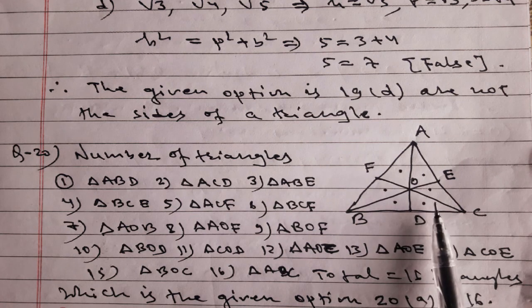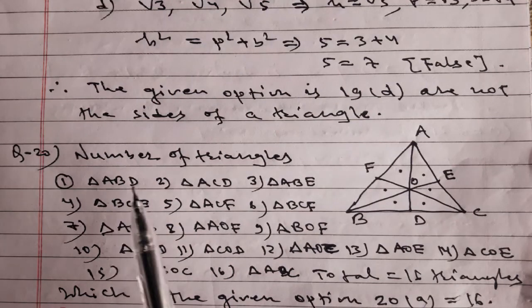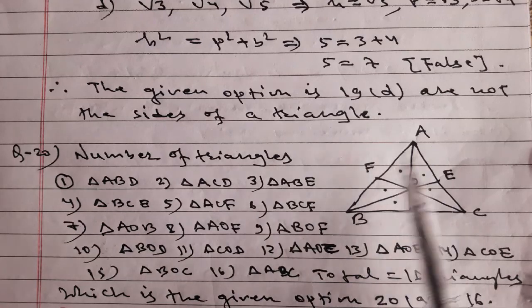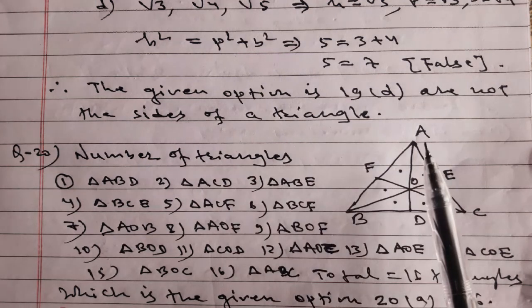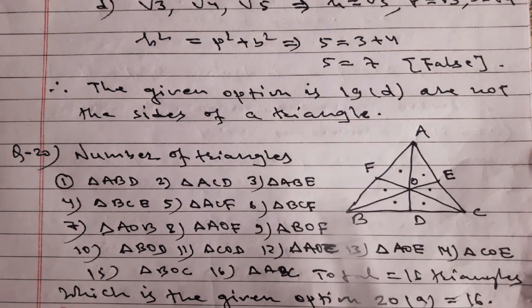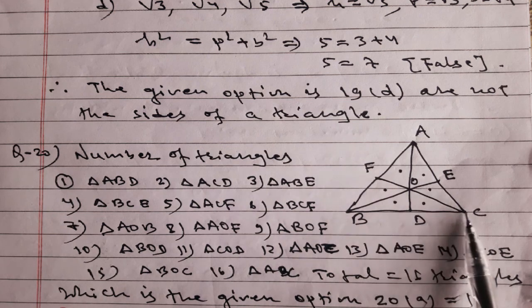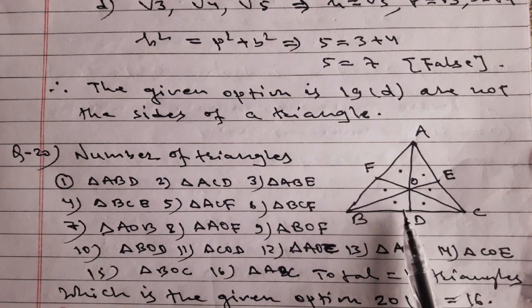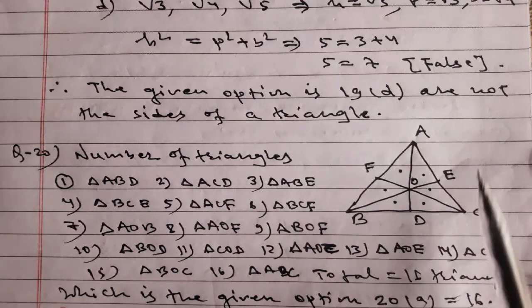So altogether, if we count all the triangles, they are ABD, ACD, ABE, BCE, ACF, BCF, triangle AOB, triangle AOF, triangle BOF, triangle BOC, triangle BOD, triangle COD, triangle AOC, triangle AOE, triangle COE, and the whole triangle ABC.